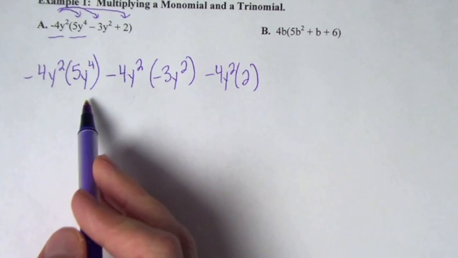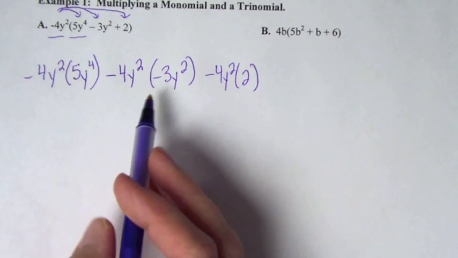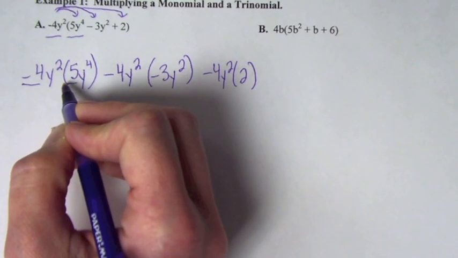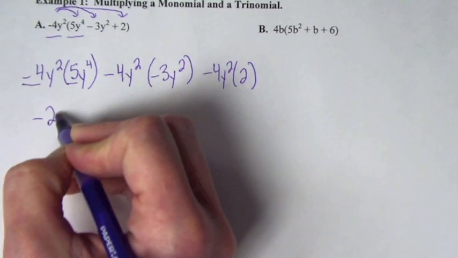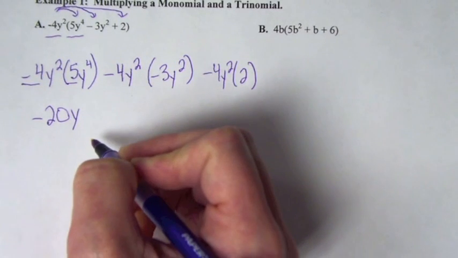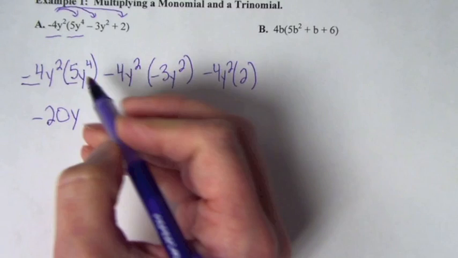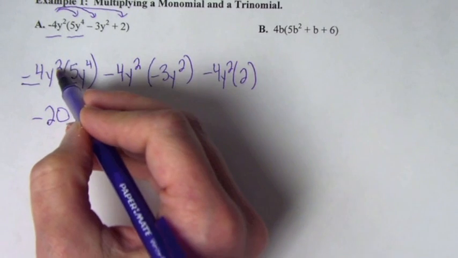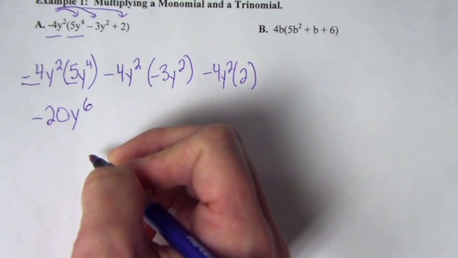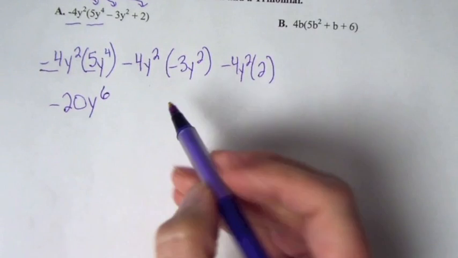So then I'm going to go through, and we did this last chapter with the exponents. We're going to multiply the two whole numbers. So we have negative 4 times 5. That gives us negative 20. Then we have y, and when we multiply two powers, if you remember, we add their exponents. So we take 2 plus 4, so it's going to be y to the 6th power. Okay, then we have the next group.